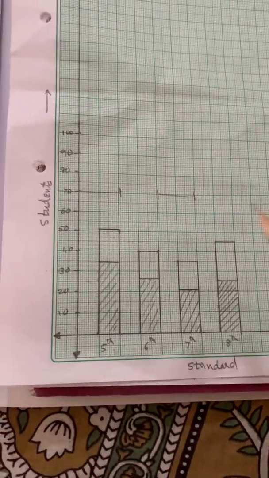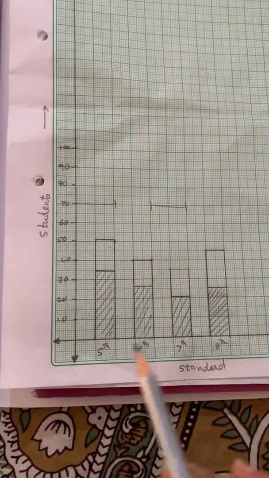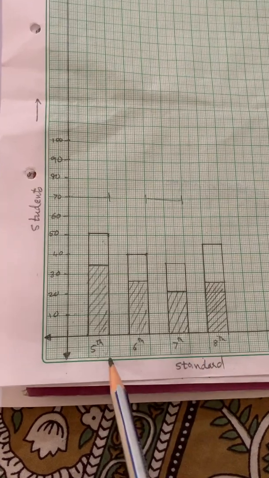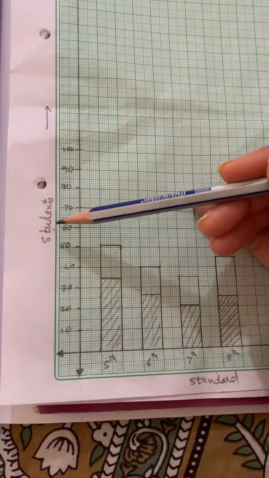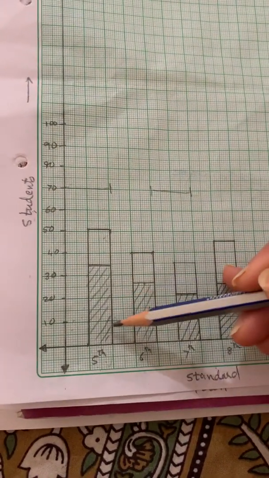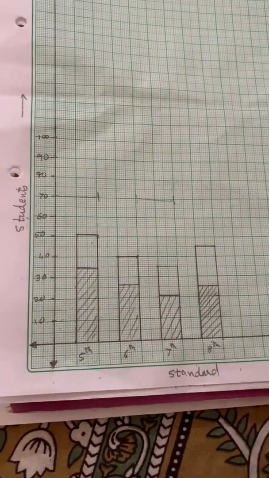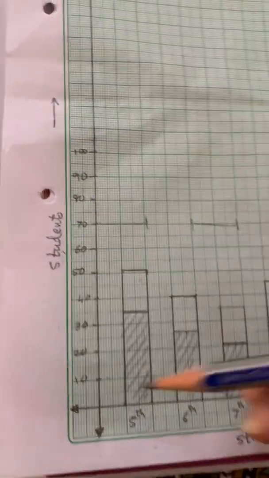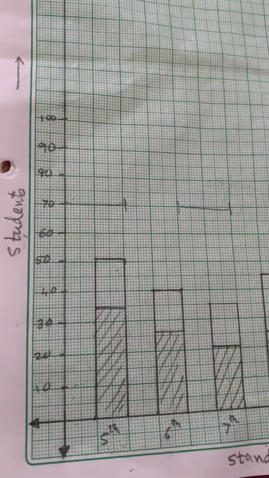Then you will draw the x axis and the y axis. On the x axis, whatever is given in the table you will write. On the y axis you will be writing the standards like boys and girls. So the total number of students you will write on the y axis, and the standards you will write on the x axis. Now the total number of boys and girls in 5th standard is 51.